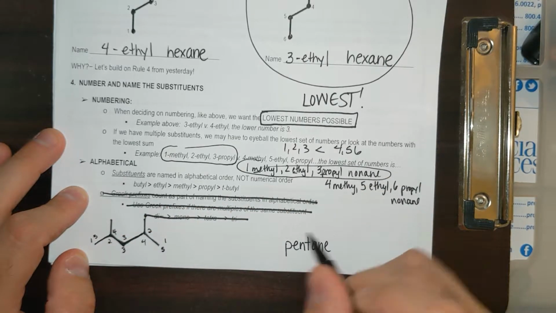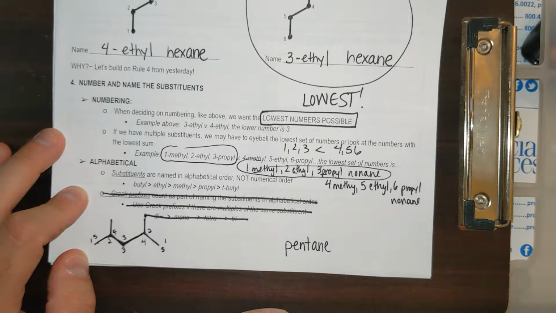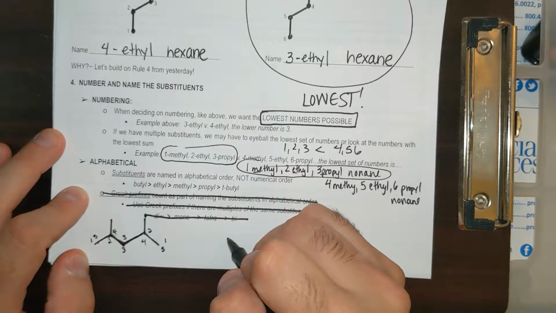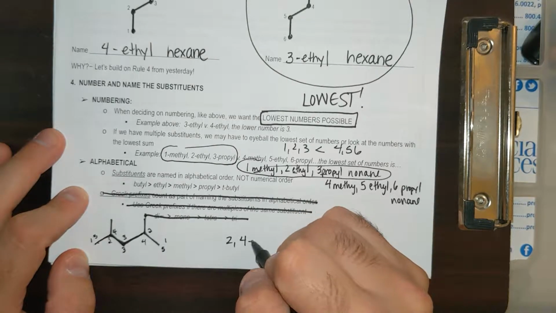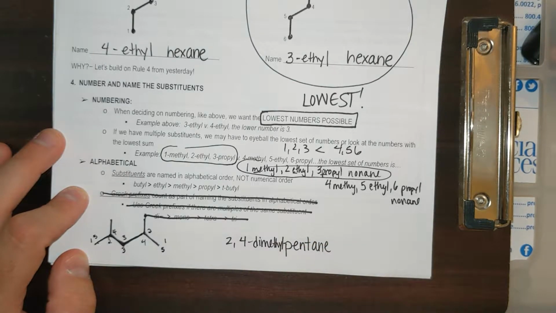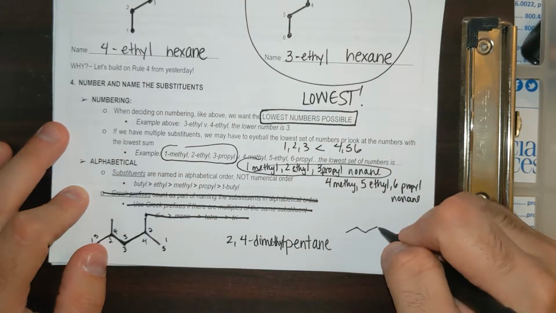No matter what, I'm going to get 2,4-dimethylpentane, or 2,4, same thing. So no matter what, this is going to be 2,4-dimethylpentane.